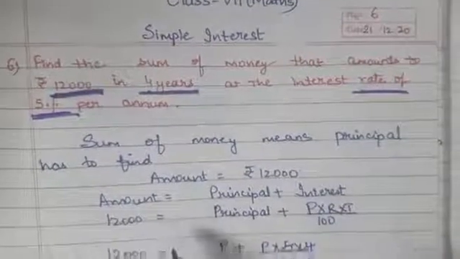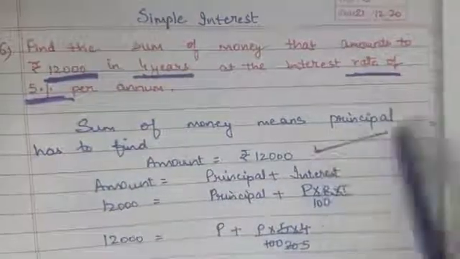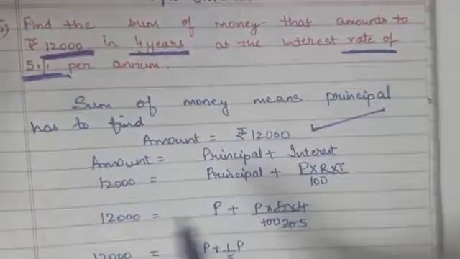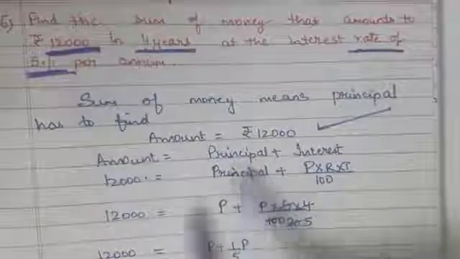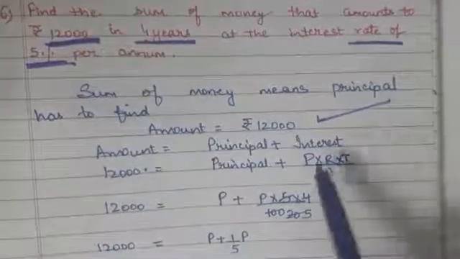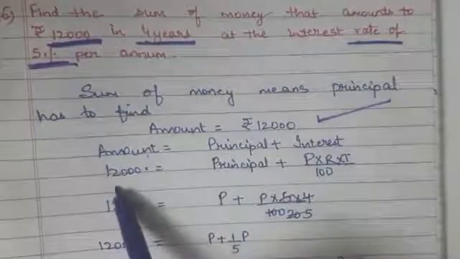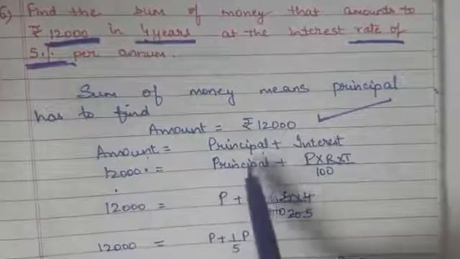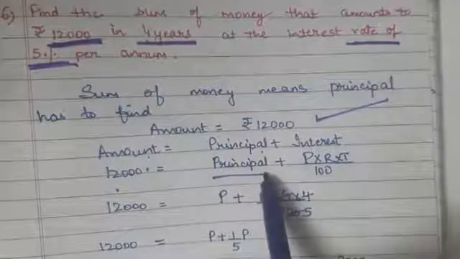Now children, listen carefully. Amount is 12,000. We know the formula for amount is principal plus interest. Now, amount is given to you, that is 12,000. Principal we have to find out, so let us write it as such.